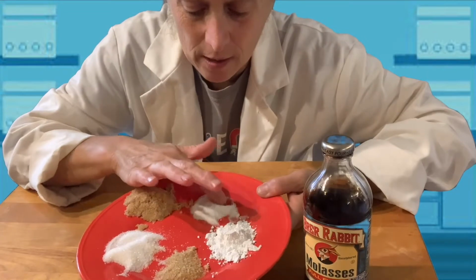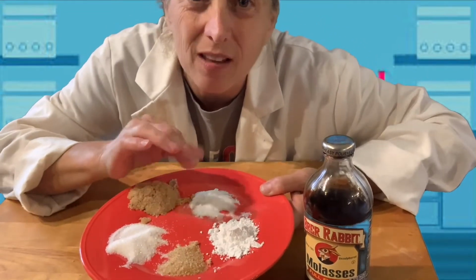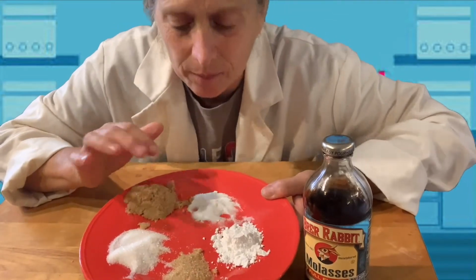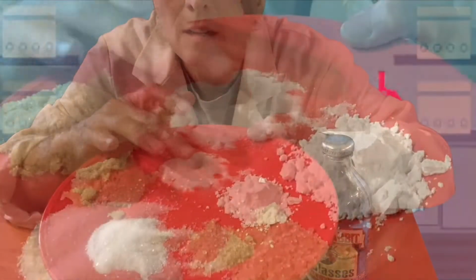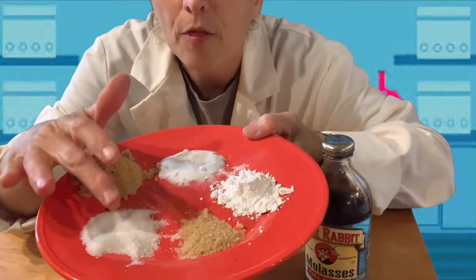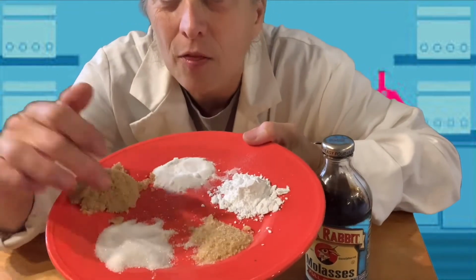This one right here is a very fine powdery sugar used in very special cakes like wedding cakes. It almost looks like salt. It's very, very fine. See it right here? Very, very fluffy. This one over here is regular table sugar. When I go to the kitchen to do some baking, this is what I'm using.